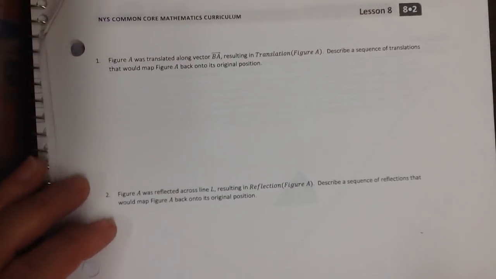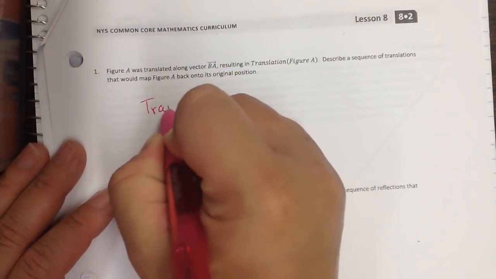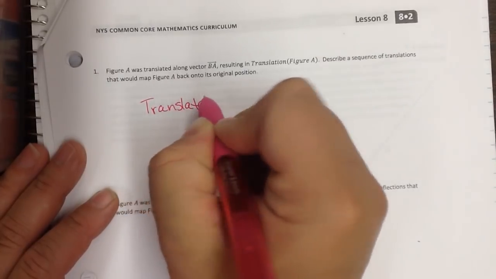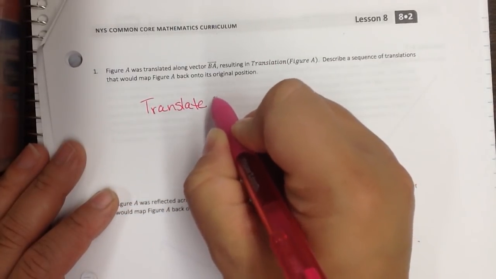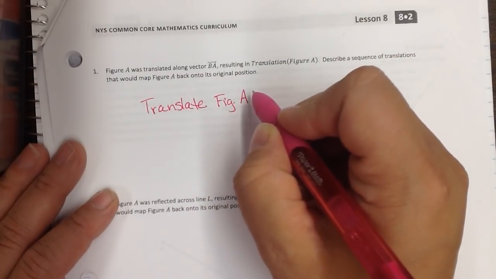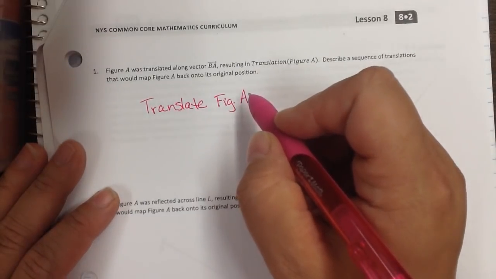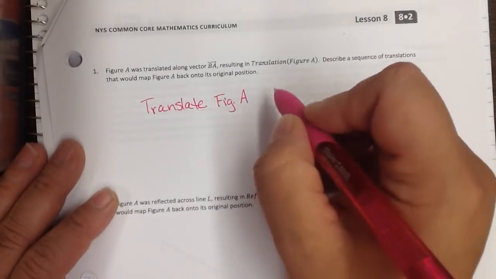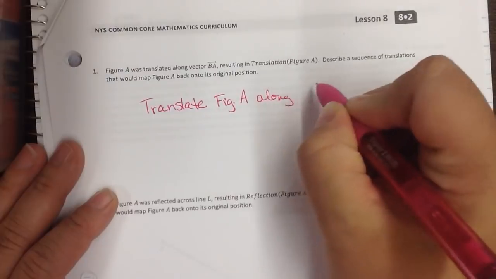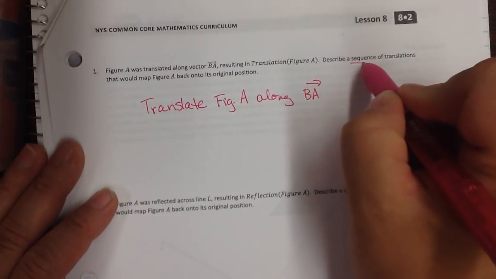So, to put it back, so you would just say translate figure A along vector BA. And here's the deal, it says sequence.